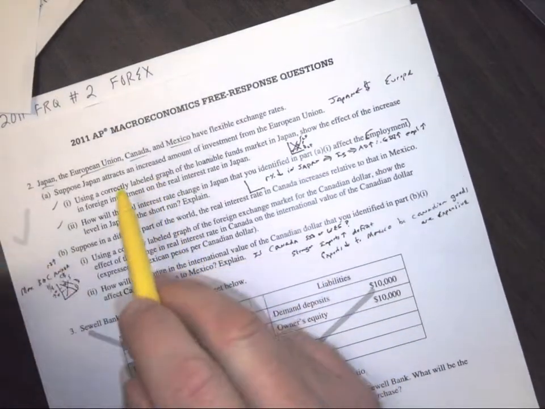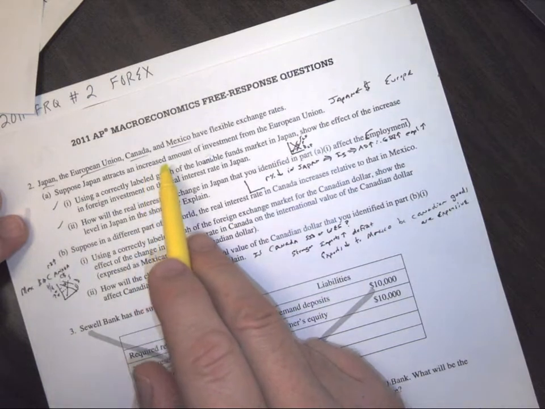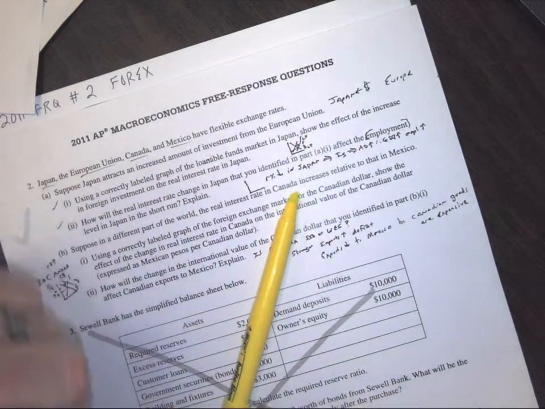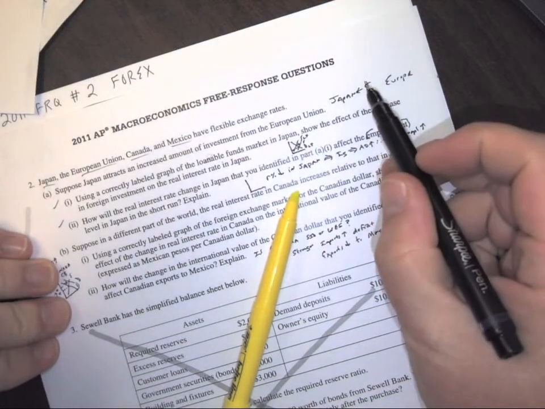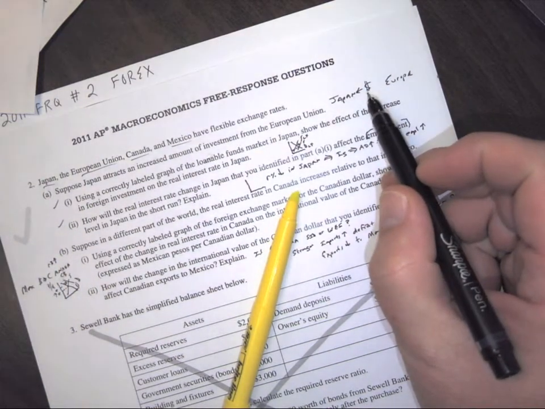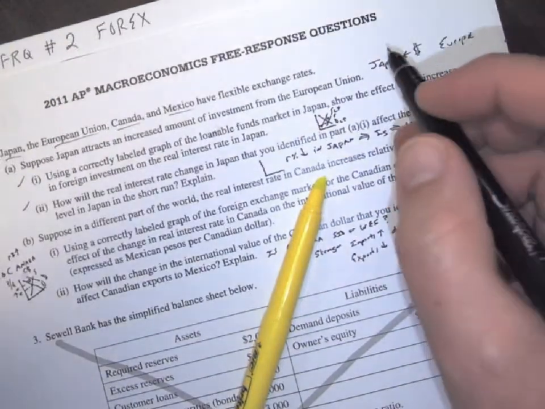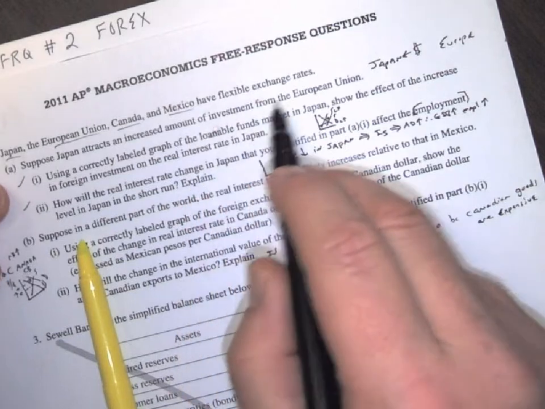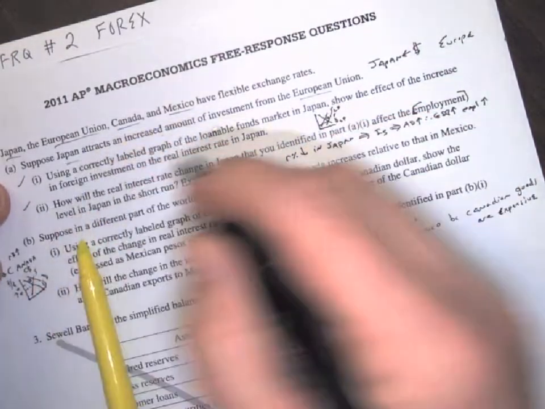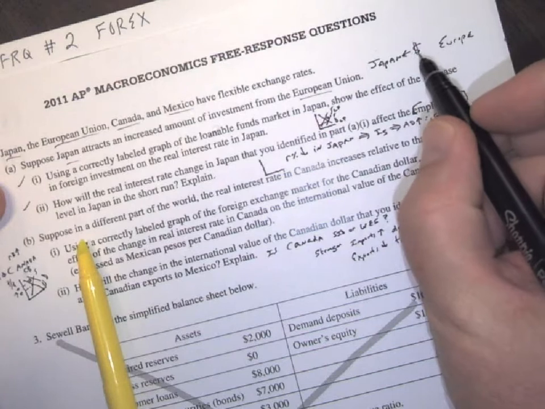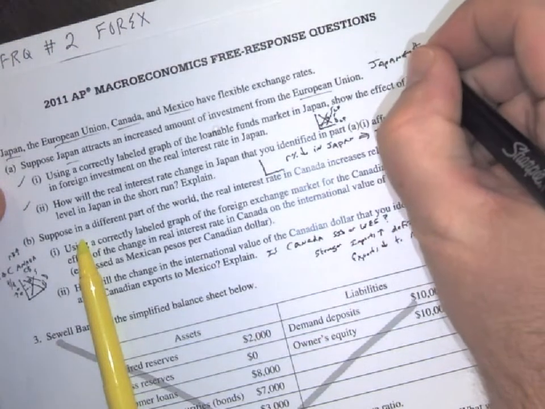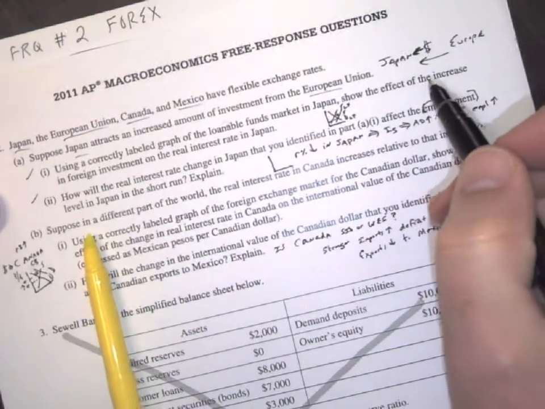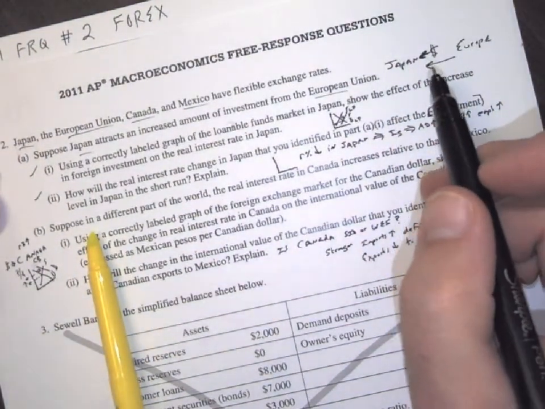Anyways, so the first thing is part A. Suppose Japan attracts an increased amount of investment from the European Union. One little trick that I like to do is take Japan and Europe, put a dollar sign in between, and then write down to myself, who's getting the money. Japan attracts an increased amount of investment from the European Union. So that means that Europeans want to put their money into Japan's financial assets. So I know the money is going that way, and I know that Europeans are going to need Japanese yen.